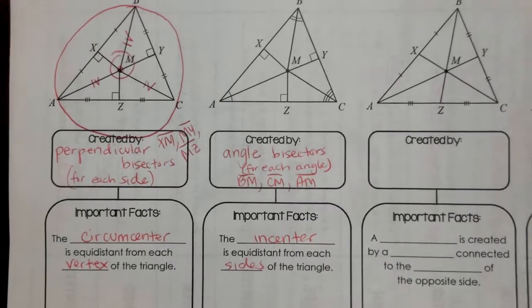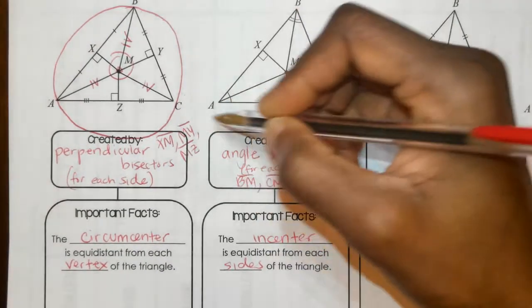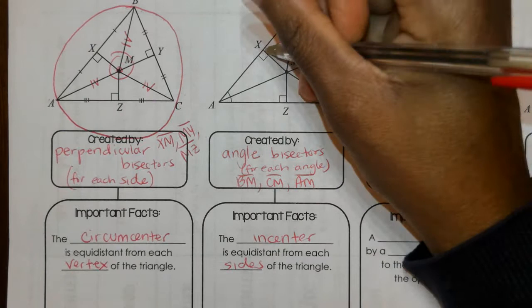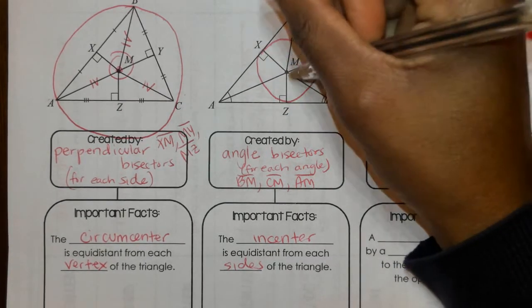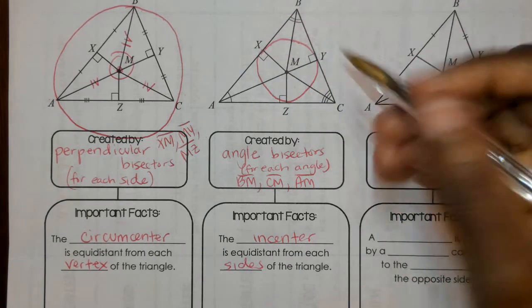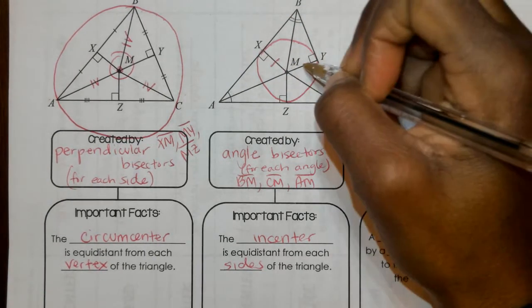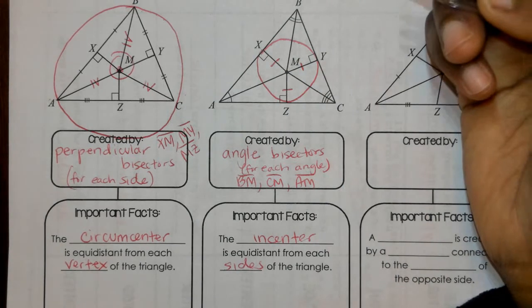Okay, so the sides of the triangle would be like AB, BC, and AC. So the incenter has a circle here in the center of the thing, so that XM, MY, and MZ are all the same.